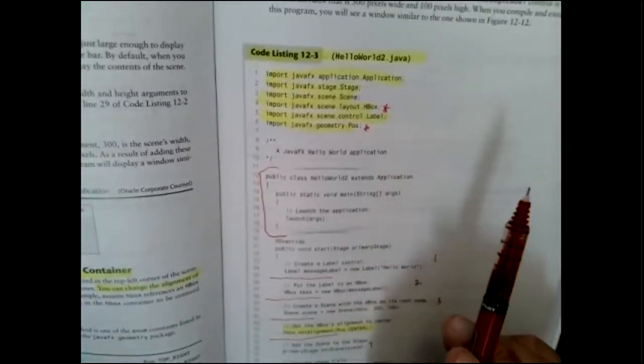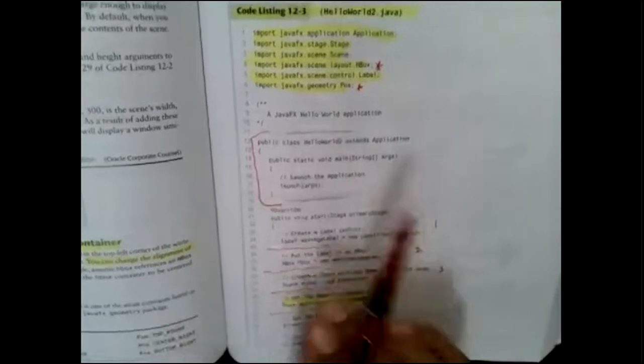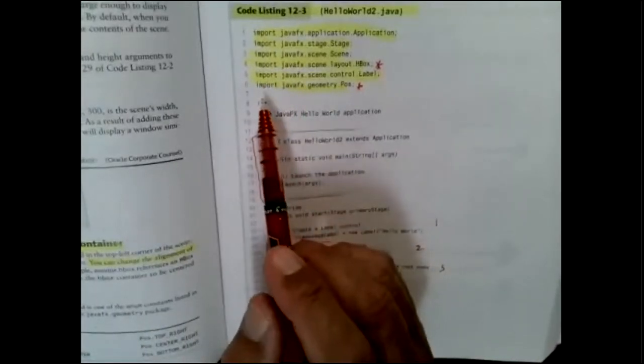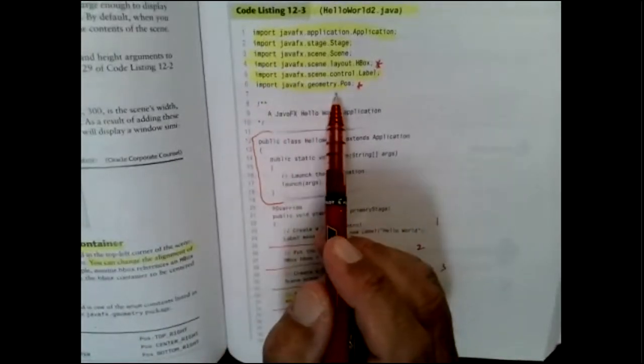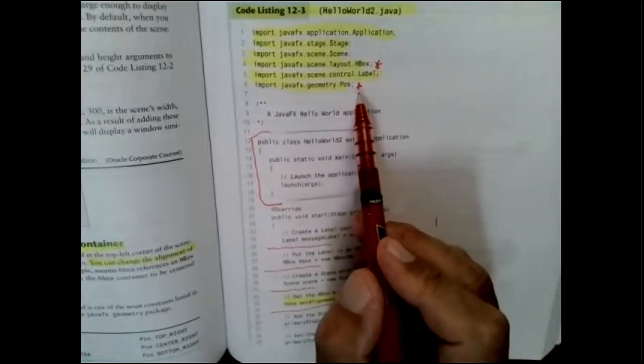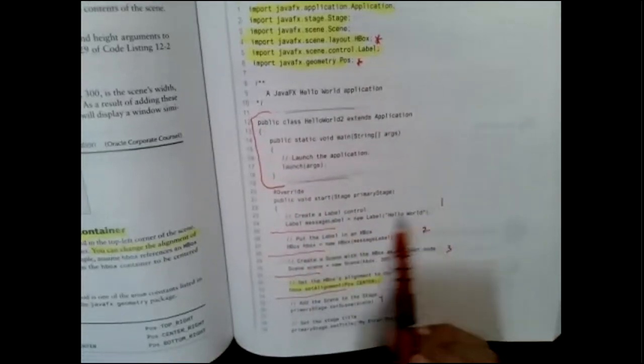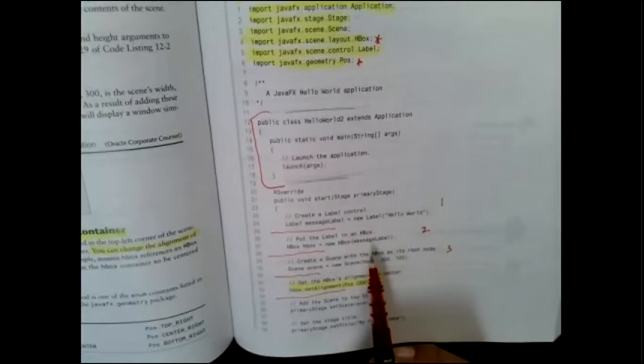12.3 gets a little bit snazzier because I'm now coming in and I have a new one, right? We didn't have this line 6 before. Geometry, position, or pause. Main still is the main. I come in, there's number 1, create my controls. I only have one of them.